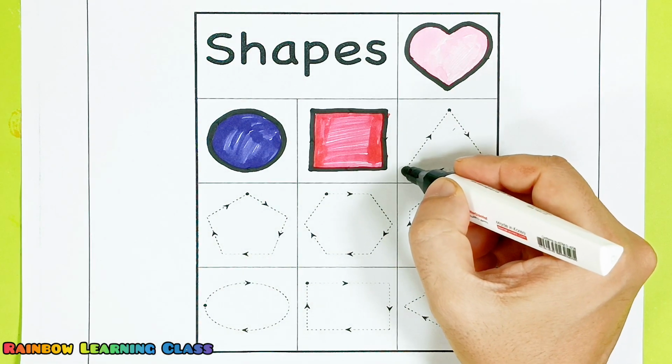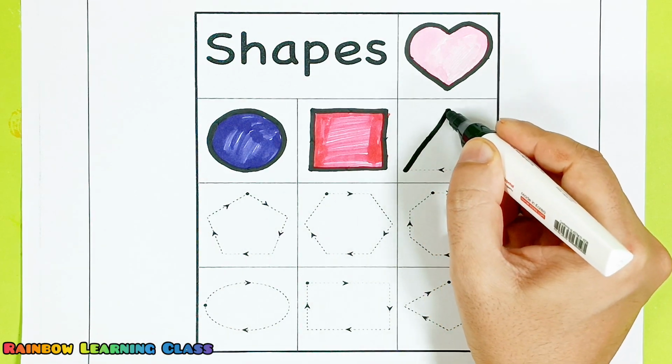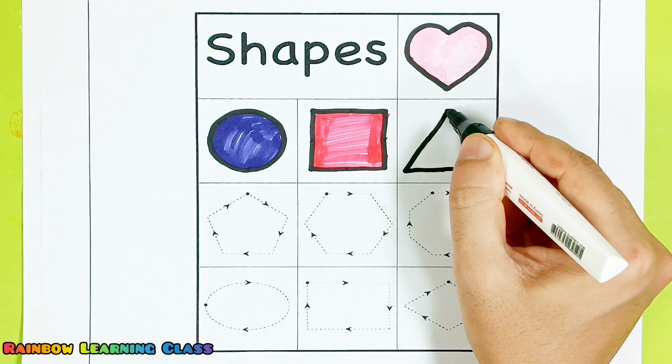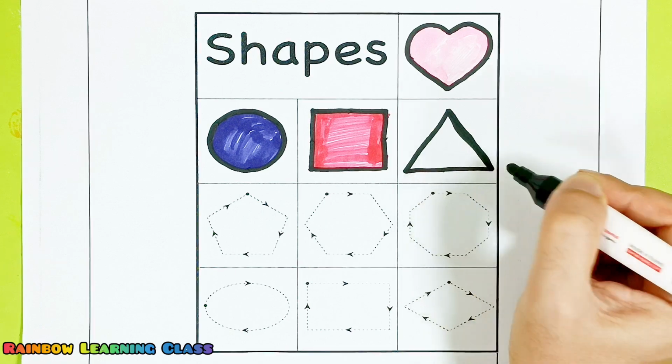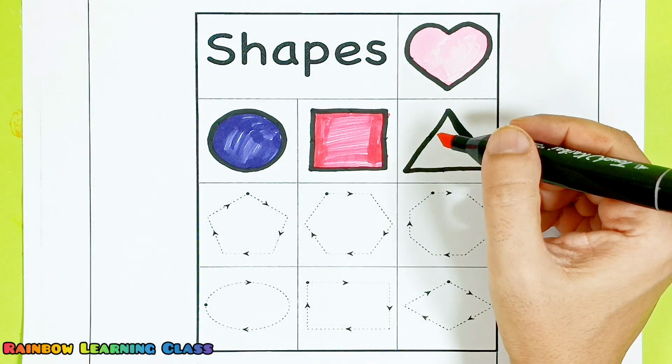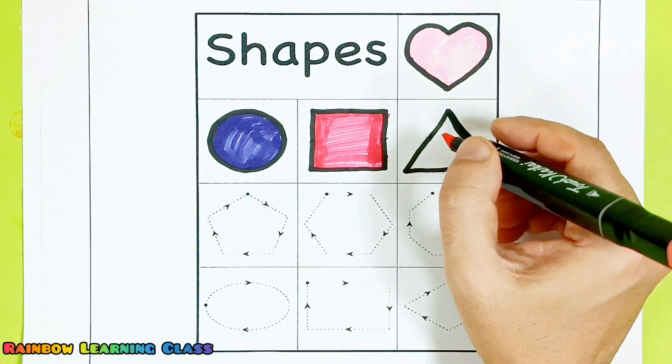Next shape, triangle. 1, 2, 3. Triangle is 3 corner. Orange color. Triangle is orange color.